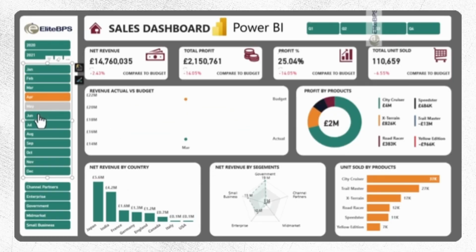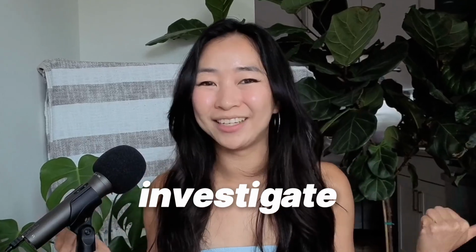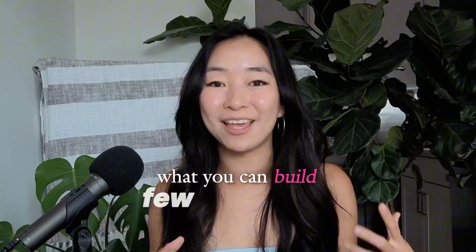Now think about the last time a metric on your dashboard spiked or tanked. How long did it take for you to investigate and find the root cause? It is so frustrating, but this is the kind of work we have to do as data analysts and data scientists. But let me show you how you can speed up these processes using OpenAI's new release, ChatGPT Work. I've been testing it for about a week, and I am so excited to show you what you can build with just a few prompts.